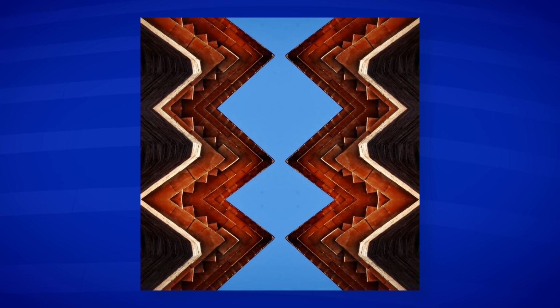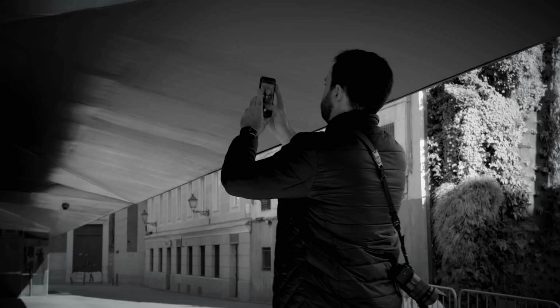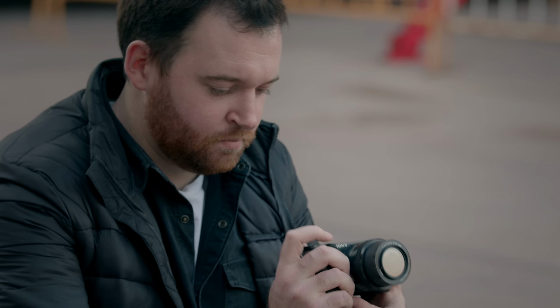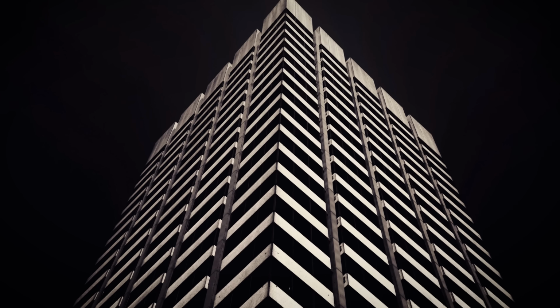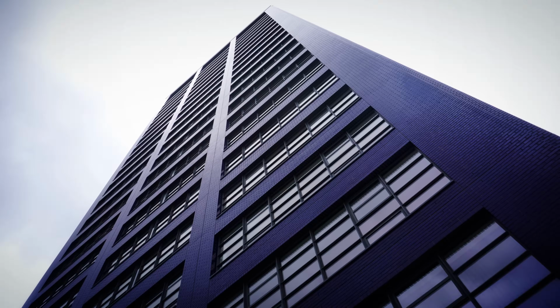By the end of this course, you'll know how to take architectural photographs that feature geometry and exaggerated perspective using your own smartphone. To follow me, you'll need a smartphone or professional camera, as well as a tablet or a computer. Explore the city with your smartphone and find your own unique perspective.